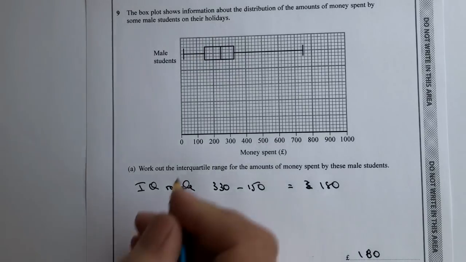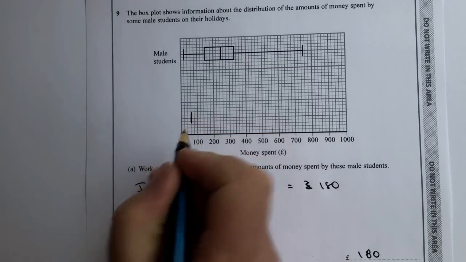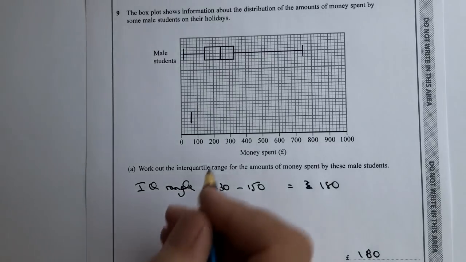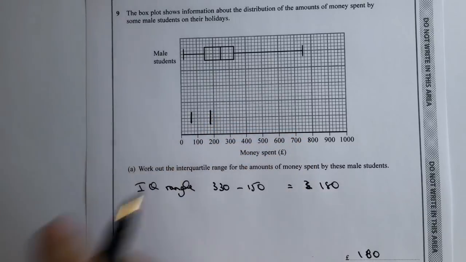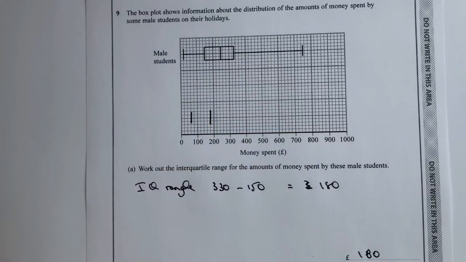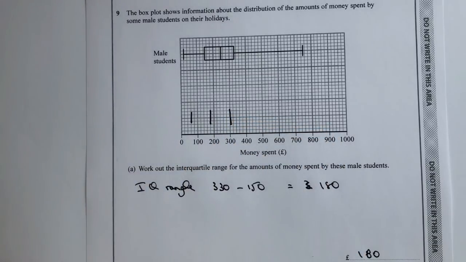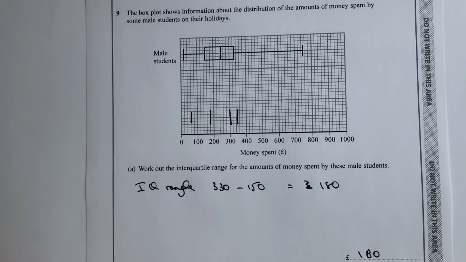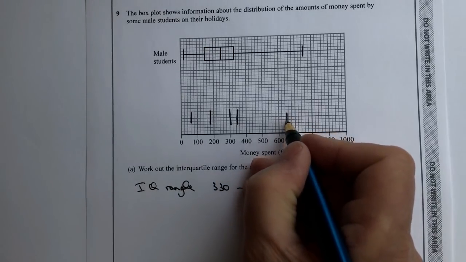Now, because it is a video, I'm just going to have a go at doing that, and hopefully it'll be okay. So I've got the smallest, which is going to be 60, which is around about here. Then I've got the lower quartile, which is 180, which is about there. I've got the median, which is 300. That's easy enough, I can see that one. I've got the upper quartile, which is 350, which is about there. And then I've got the largest, which is 650, and again, that's about there.